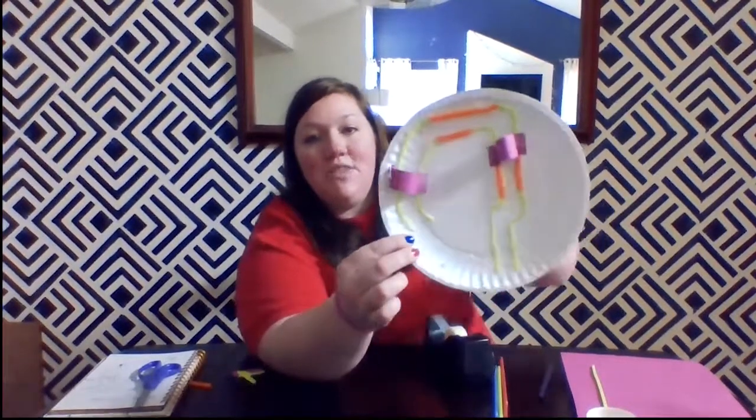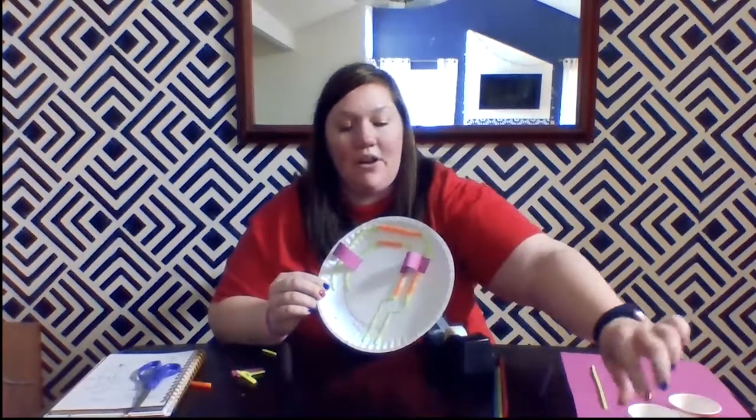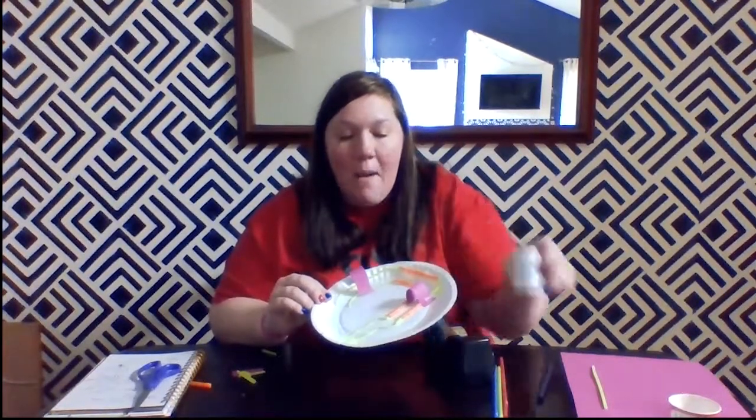Now I'm almost to the end, so I have, I think, my track built and my archways, and at the end, I'm going to use one of these paper cups to be the place where my ball ends, but before I'm going to cut a hole in my plate to make a little bit of a bigger challenge. Stay tuned.